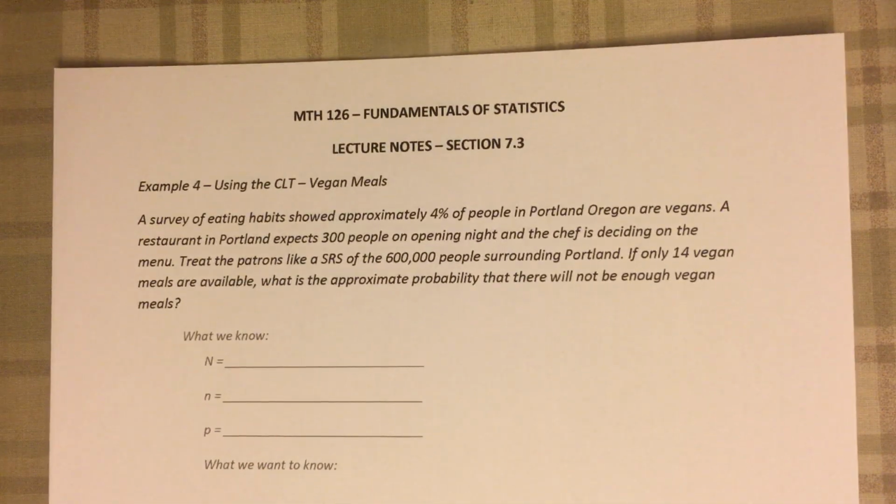All right, so our next example, we are going to use this to answer a question. Right, so a survey of eating habits showed that approximately 4% of people in Portland, Oregon are vegans. A restaurant in Portland expects 300 people on an opening night, and the chef is deciding on the menu. Treat the patrons like a simple random sample of the 600,000 people surrounding Portland. If only 14 vegan meals are available, what is the approximate probability that there will not be enough vegan meals?